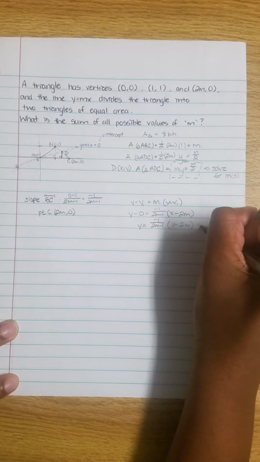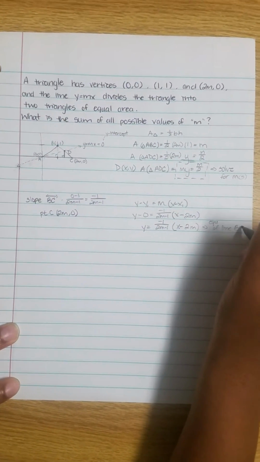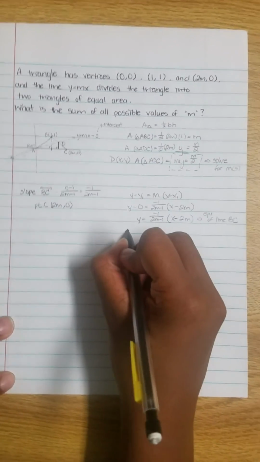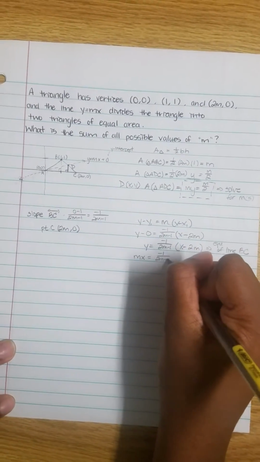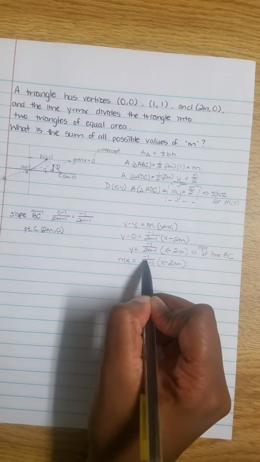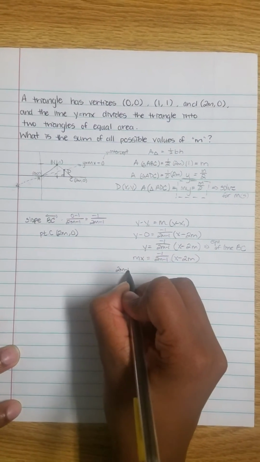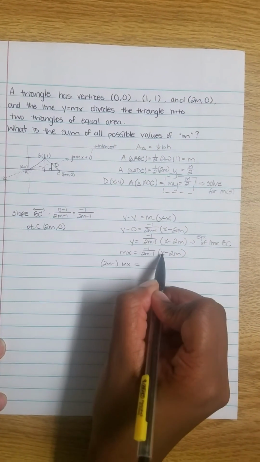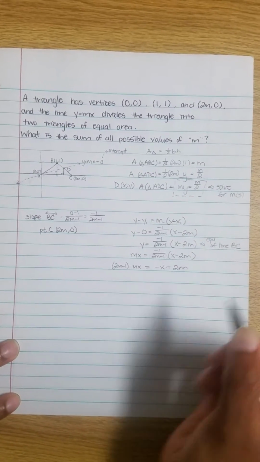So this is the equation of line BC, and we're going to make it equal to the equation y equals mx. So we have mx equals -1 over 2m minus 1 times the quantity x minus 2m. Now we're going to multiply both sides by 2m minus 1. I'm going to distribute the -1 into this quantity, so you get -x plus 2m.